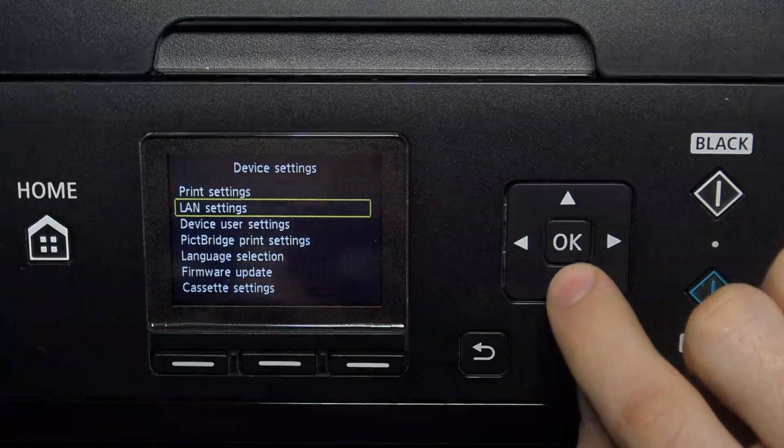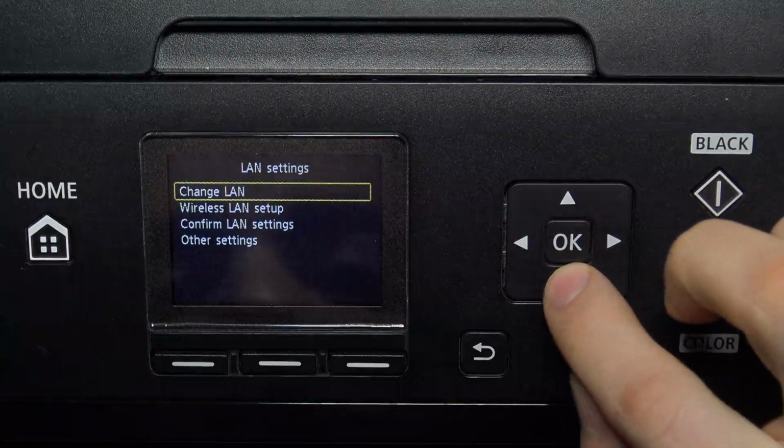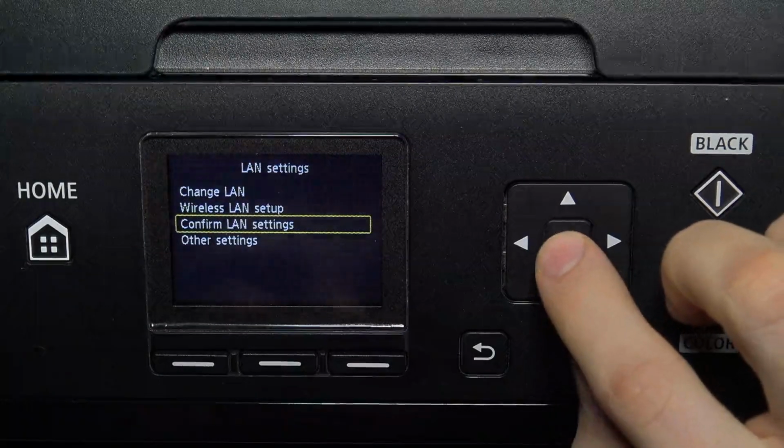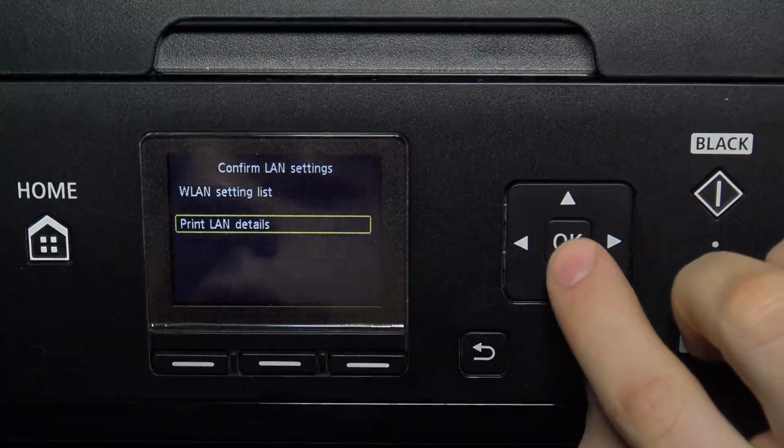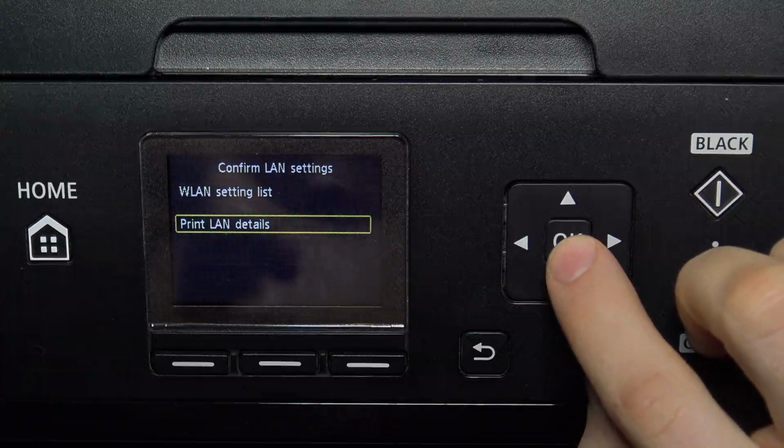Then find LAN settings, click OK, scroll down, find confirm LAN settings, and click print LAN details.